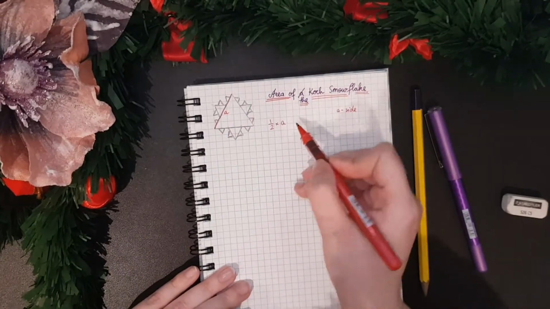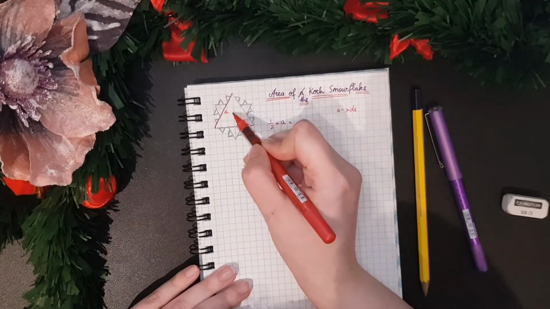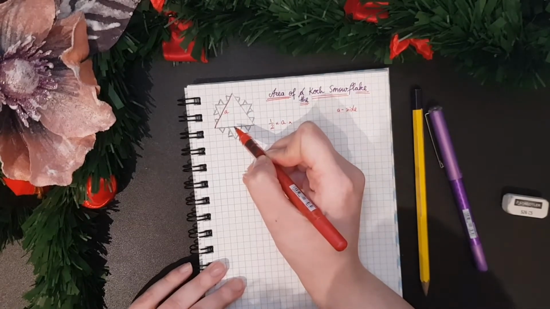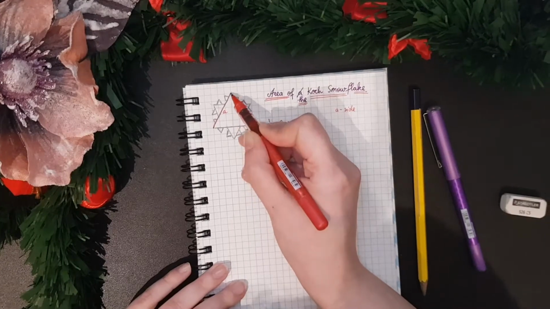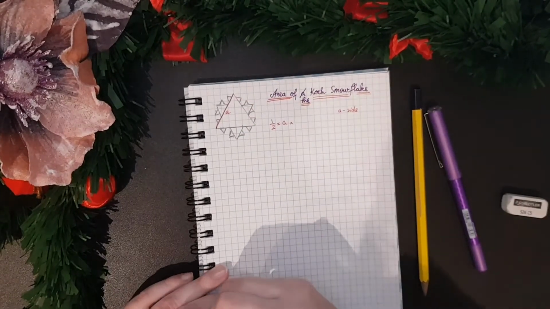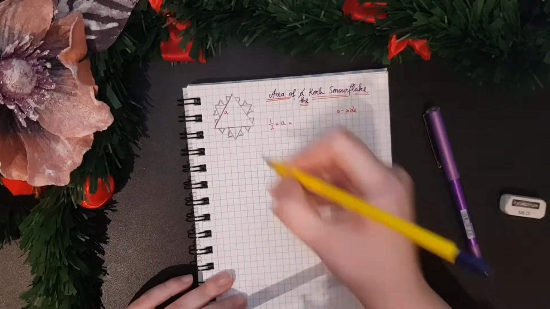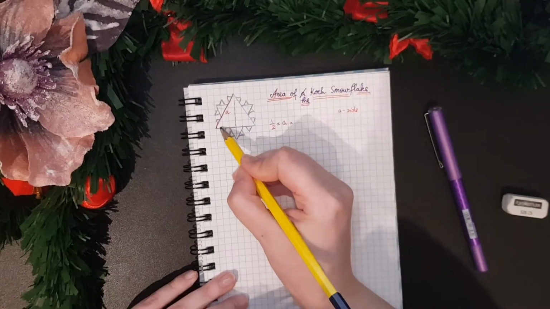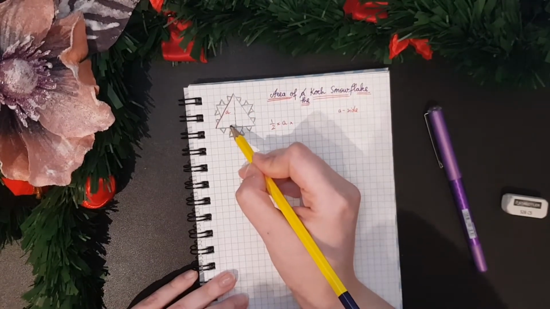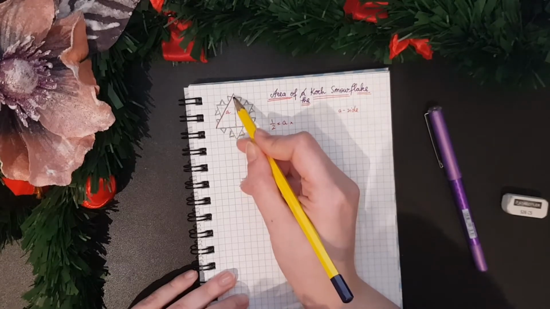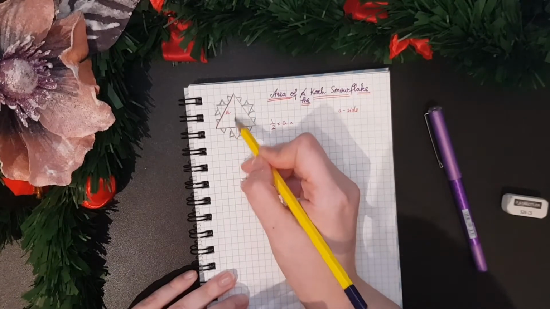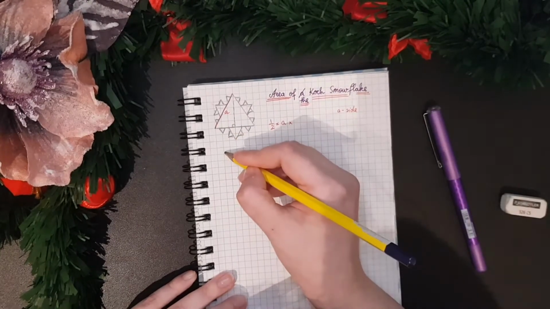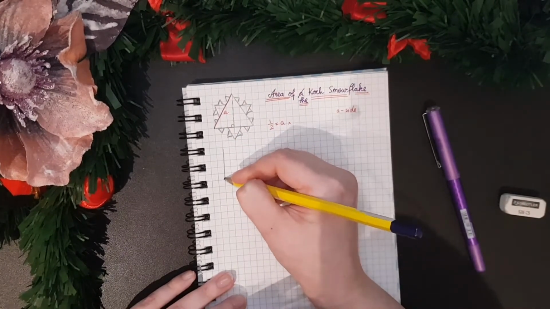Times the height in here. For the height, I need to be a bit more careful. So this is A over 2. This is Pythagoras, because this is 90 degrees over there.